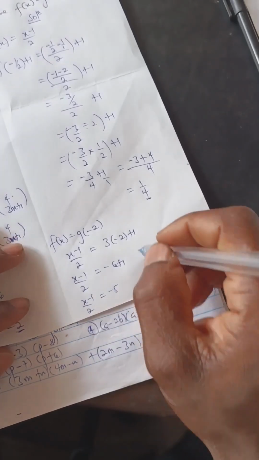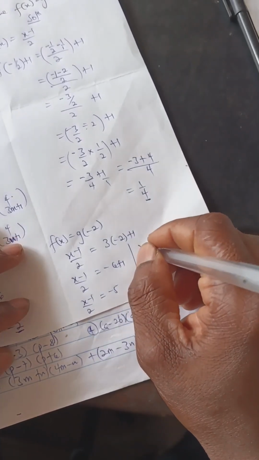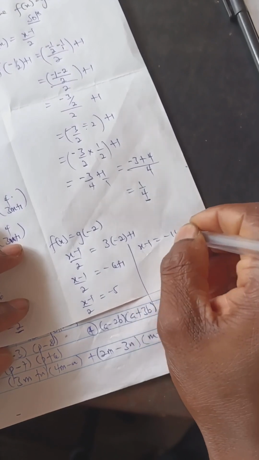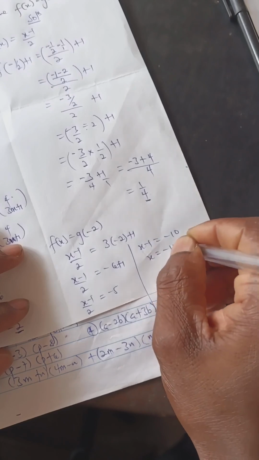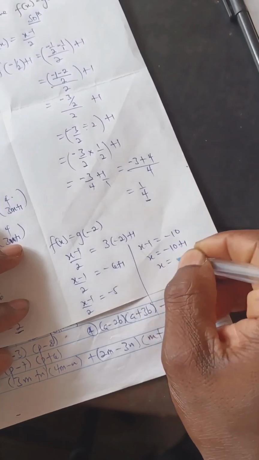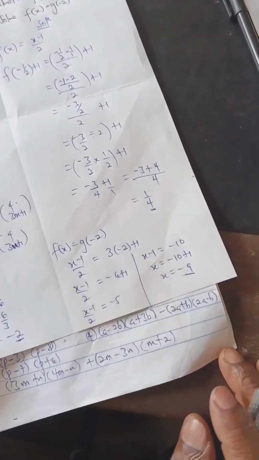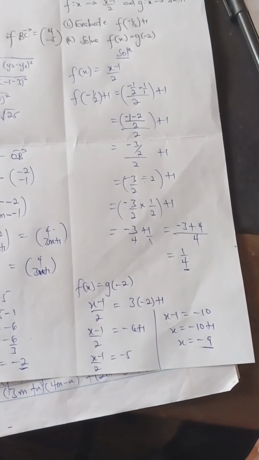Cross multiplication, I get x minus 1 is equal to minus 10. x is equal to negative 10 plus 1. x is equal to negative 9. So question 1, question 2, question 3, question 4 have been answered.